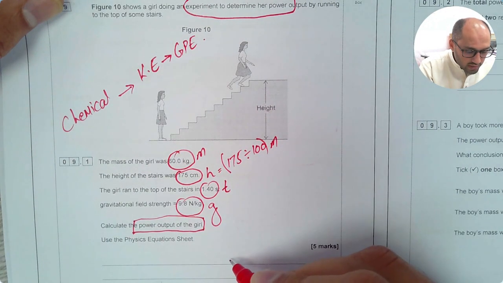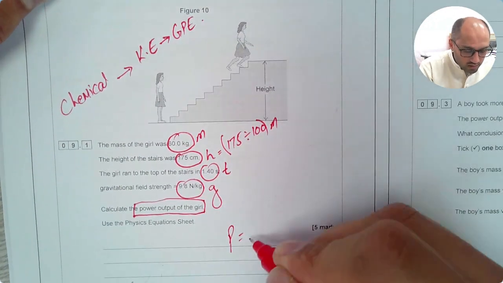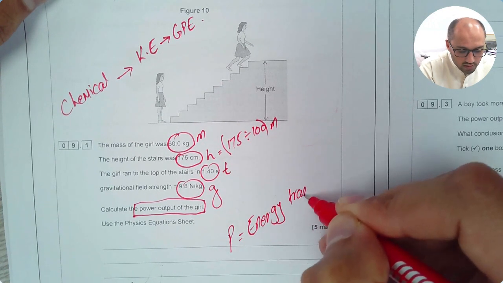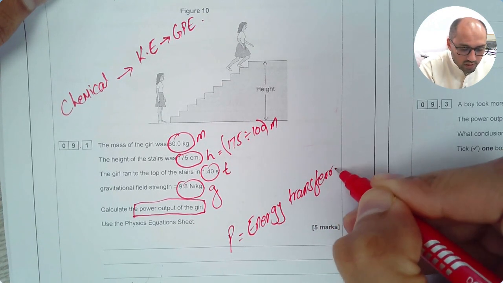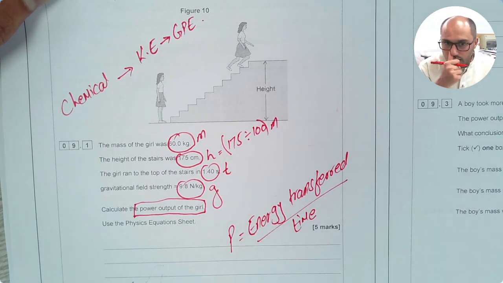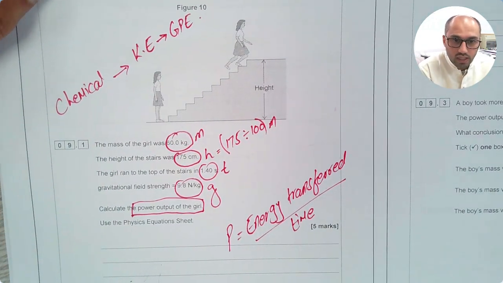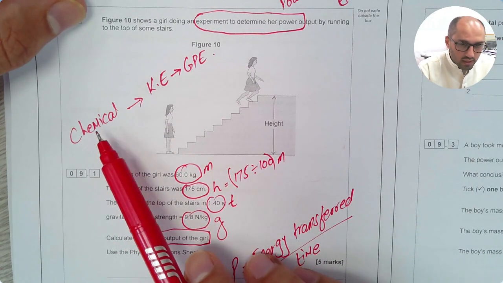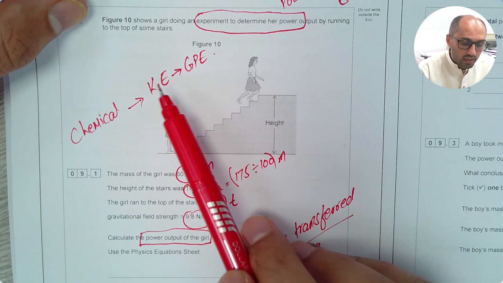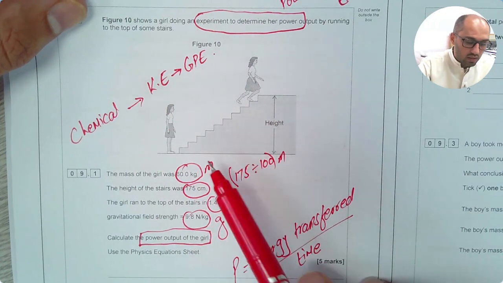Let's write down the equation. Power equals energy transferred divided by time. Now, in this case, I don't know the value of energy transferred directly, but like I said, it's the chemical energy in the girl's body that will change into KE, and it will then change into GPE along the track.